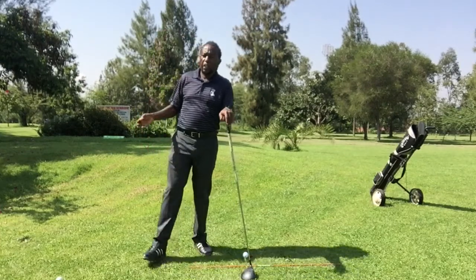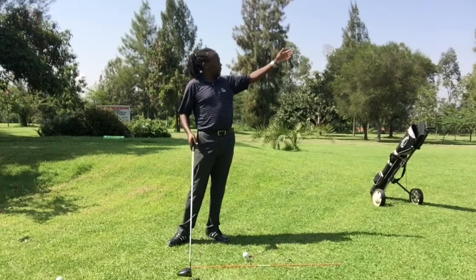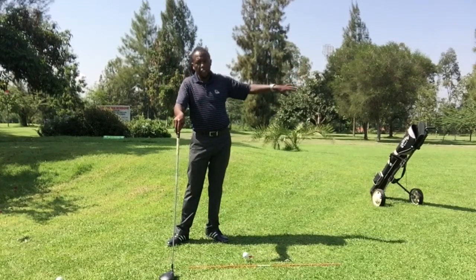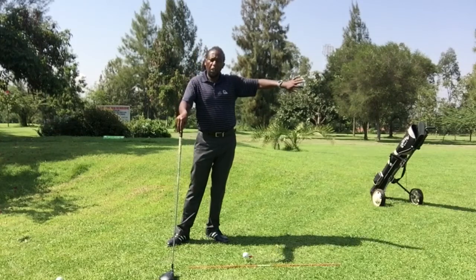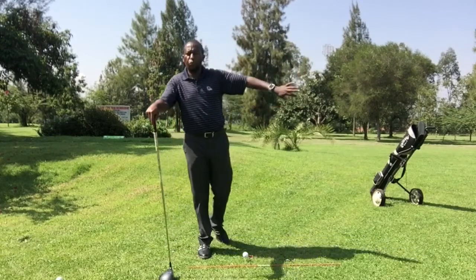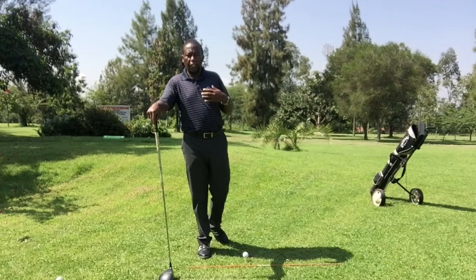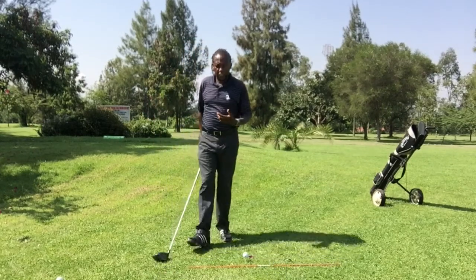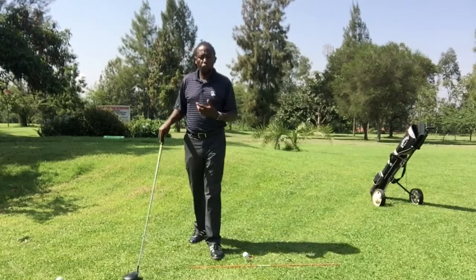If you tee to the right side of the tee box, aim a little left of the fairway. Even if you have that fade, even if it tends to come into a slice, you have more room to keep your ball in the fairway. So that's a management technique that you can use as well to control your fade that sometimes turns into a slice. Tee up on the right side of the tee box.